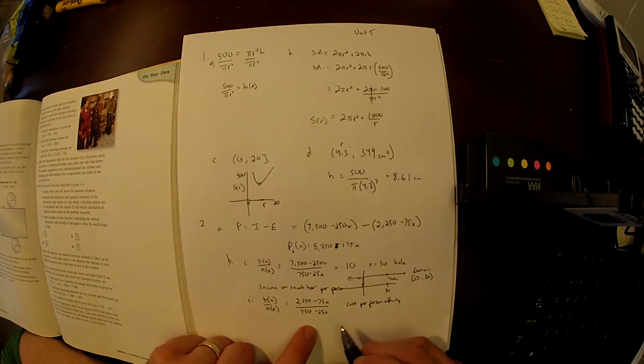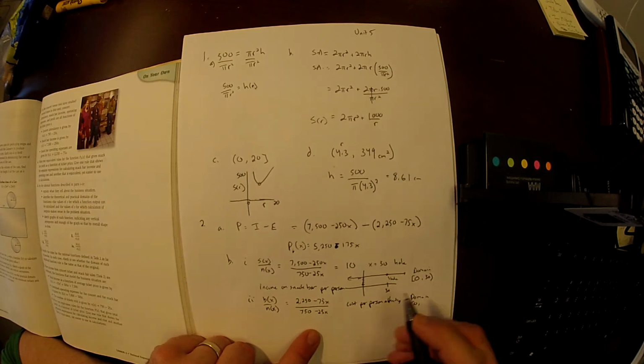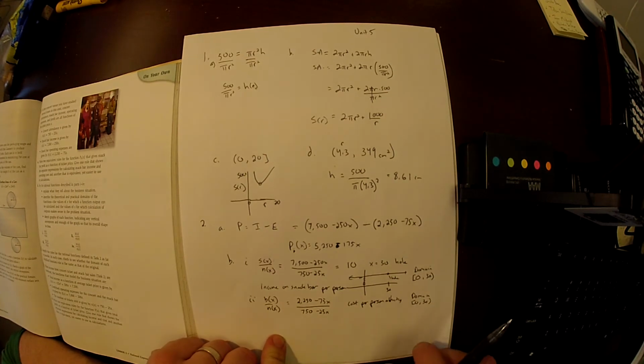And we're taking a look at the same domain, really. Essentially, the domain here is going to go from $0 that we're charging out to $30 that we're charging, because at $30, this bottom part goes to 0. And beyond that would be negative, which doesn't make any sense to us.